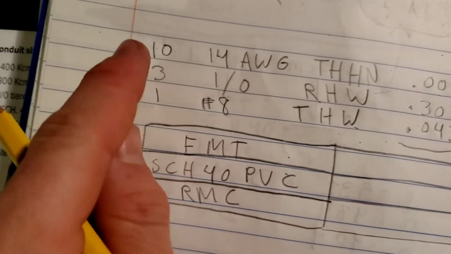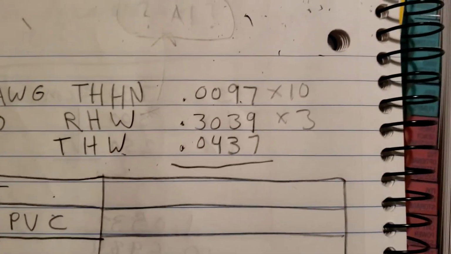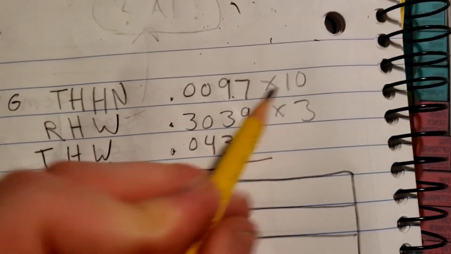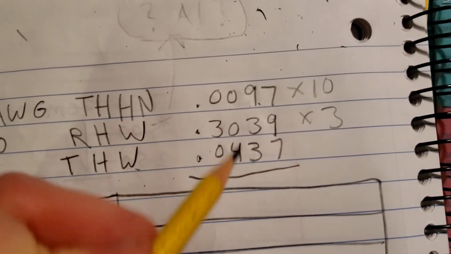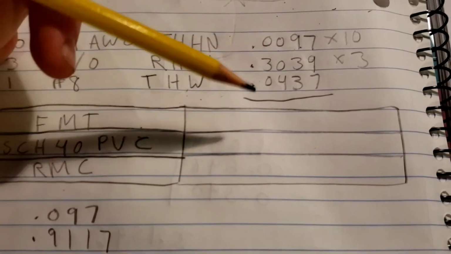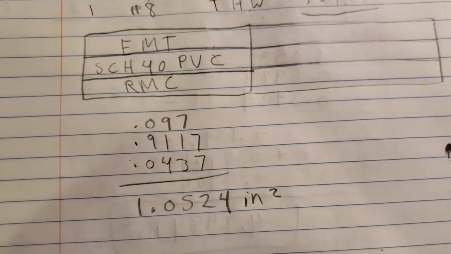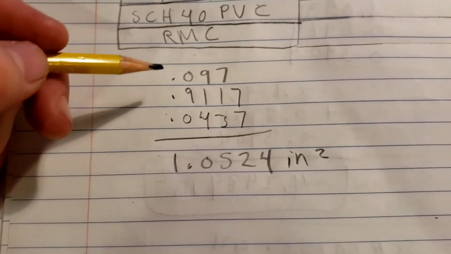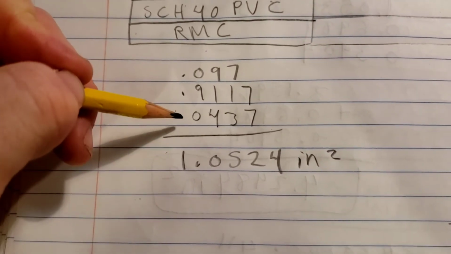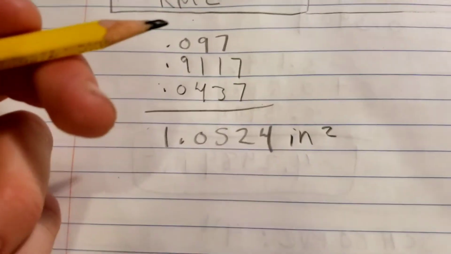And remember, now you hold your horses. Now we have 10 of these, we have 3 of these, and we have 1 of those. So now we're going to multiply this by 10, this by 3, and then we're going to add everything together. And remember, we got it all from our inches squared column, so when we add them all together, it's still inches squared. So there it is. I did the times 10, times 3, left that by itself, added them together. Here's our answer.